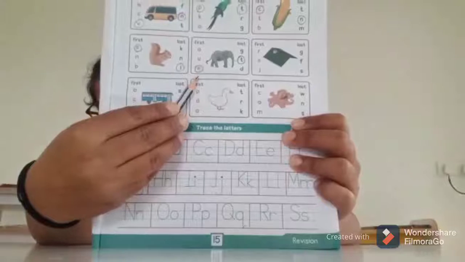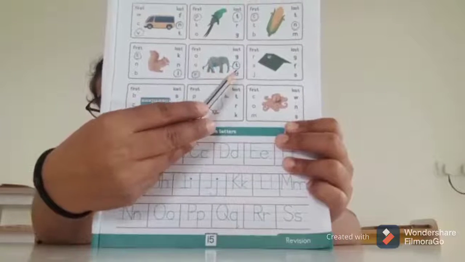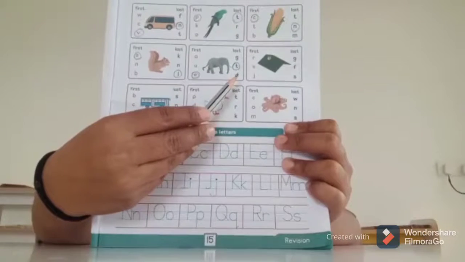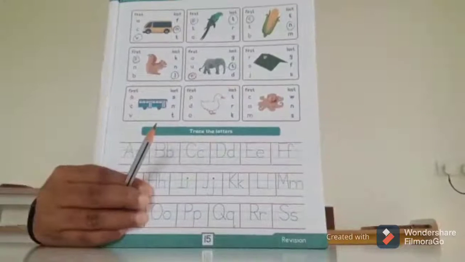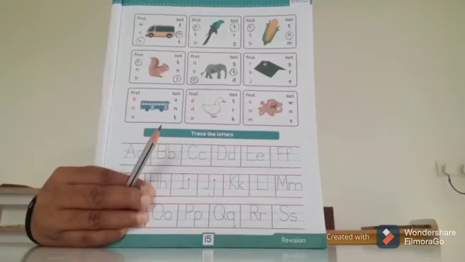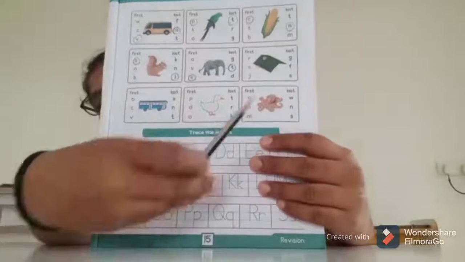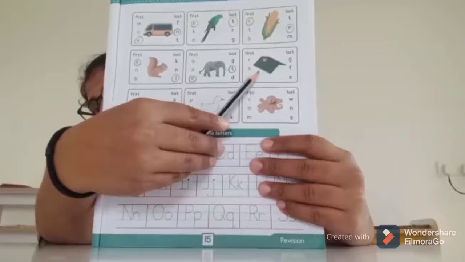And what's the last sound? Elephant. T, t, t, t. Very good. T is the last sound. E is the first sound. T is the last sound. Did you all circle, children? Yeah, okay. And what's this?